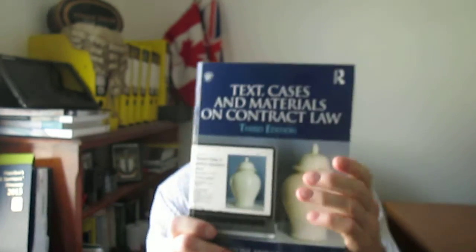This is a particularly good book that I have come across from Routledge, which is a Taylor and Francis Group company. It's called Text, Cases and Materials in Contract Law. It's now in a third edition. It's been written by two people, Richard Stone and James Devenney. Now this is the book here. There's a little bit of the spine, and then you've got the back.